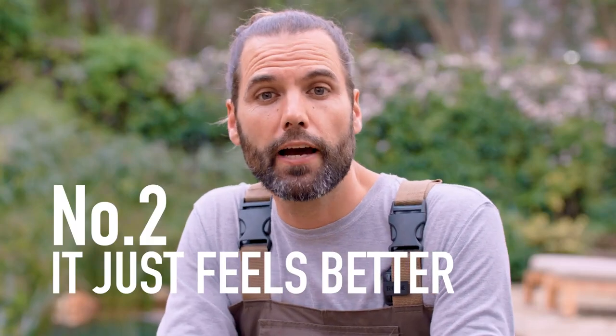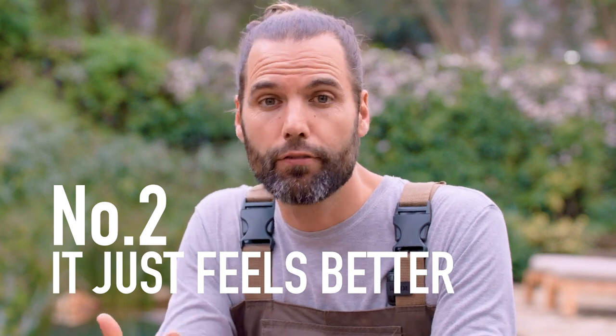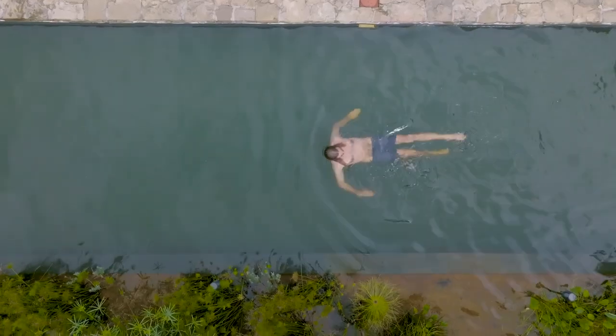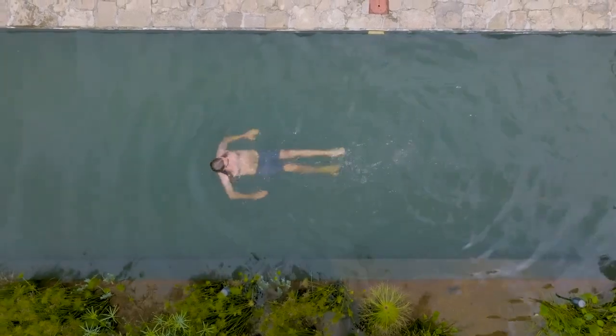The second benefit I would mention is that it just feels better. Water is life for human beings. We are made of 80% water, and we have more beneficial bacteria on our bodies than we have human cells. When we swim in chlorinated water, we kill all of this life. And swimming should be an experience of invigoration.